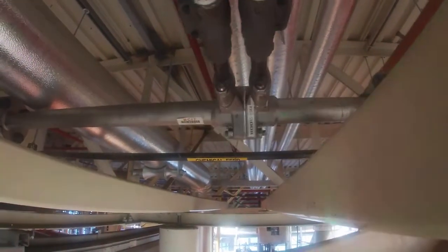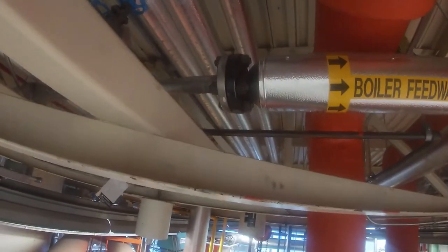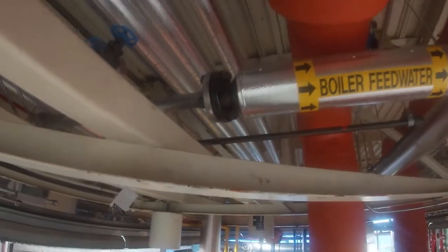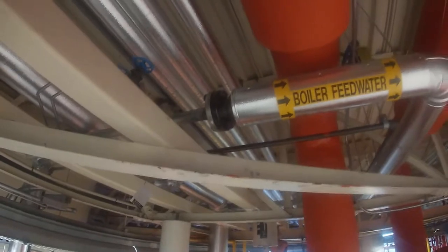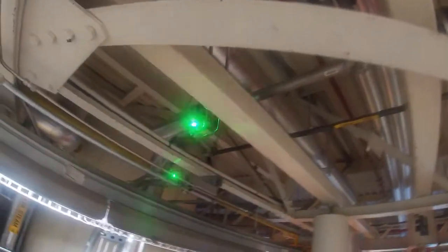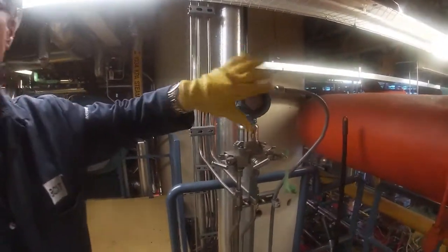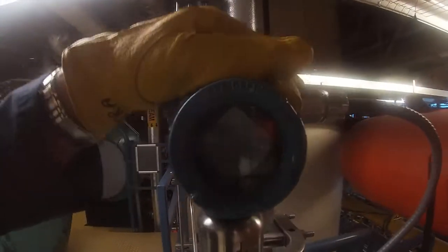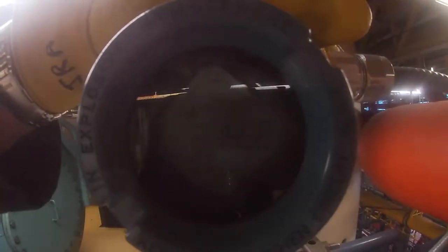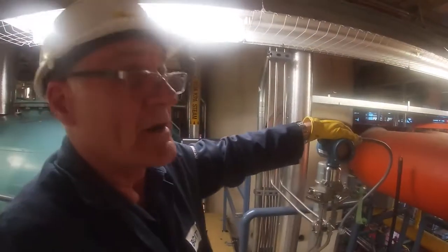And then from there, down to that flange is the downstream diameter. So the upstream and downstream diameters are fixed. From there, differential pressure is sensed by this flow transmitter. This flow transmitter right now should be showing no flow because we're not running the boiler. And this is actually a smart transmitter.